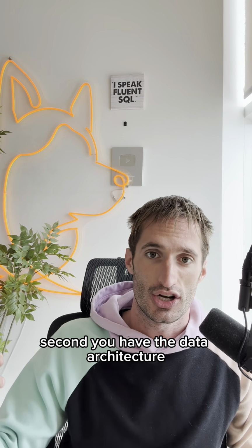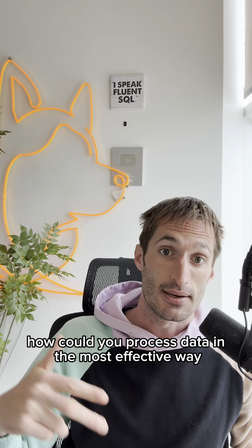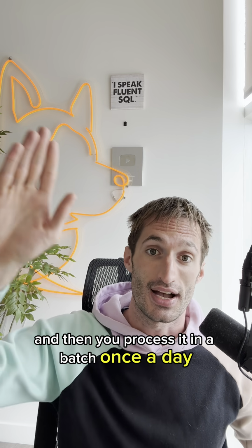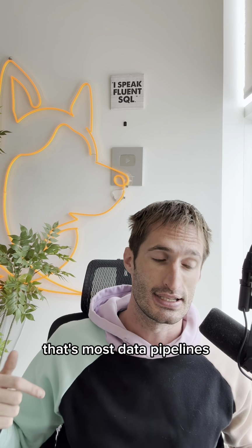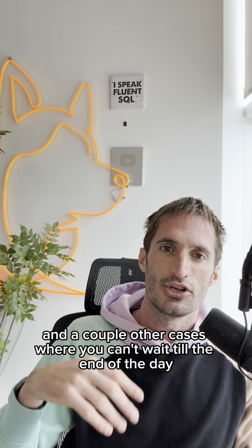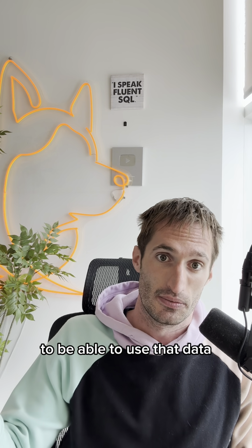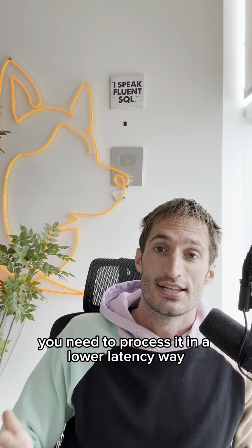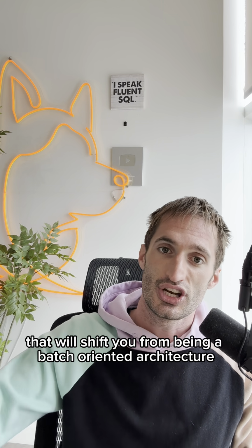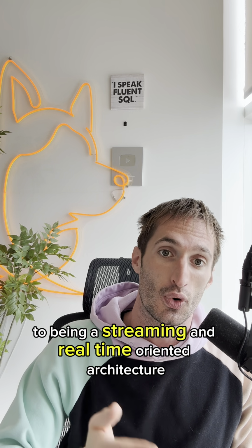So second, you have the data architecture. So architecture is where, how can you process data in the most effective way? Sometimes you might need to process data in daily batches. So you collect all the data for a day, and then you process it in a batch once a day. That's most data pipelines. But there are cases, like in fraud detection and surge pricing and a couple other cases, where you can't wait till the end of the day because that's too late for you to be able to use that data. You need to process it in a lower latency way. And so you need to learn about things like Kafka and Flink and architectures that will shift you from being a batch-oriented architecture to being a streaming and real-time oriented architecture.